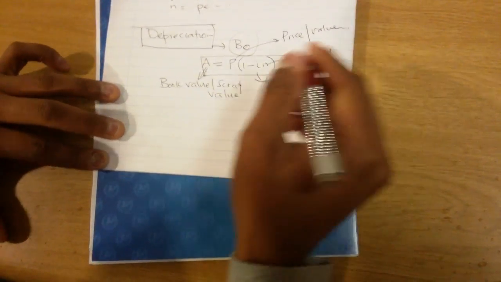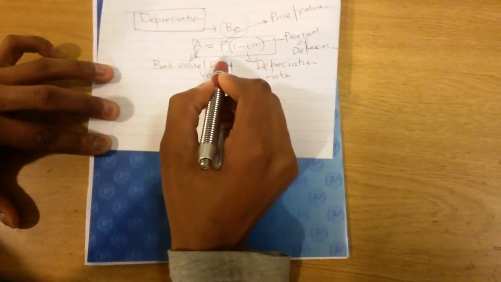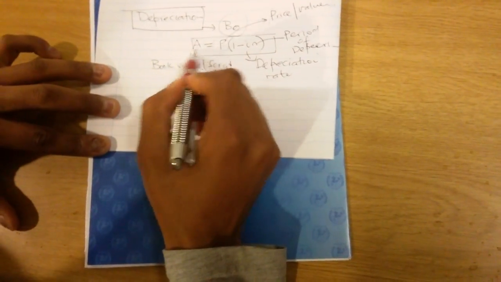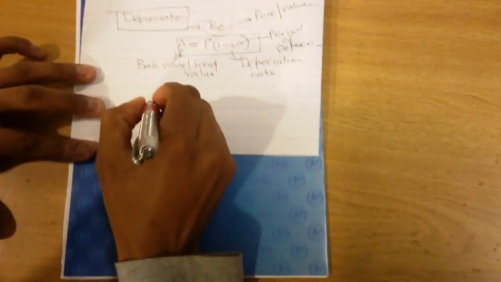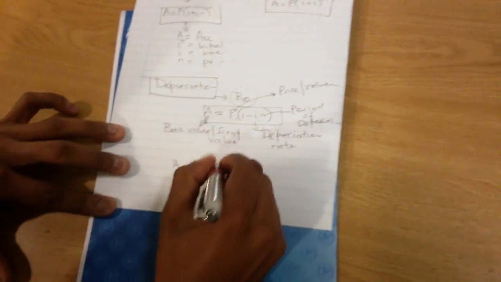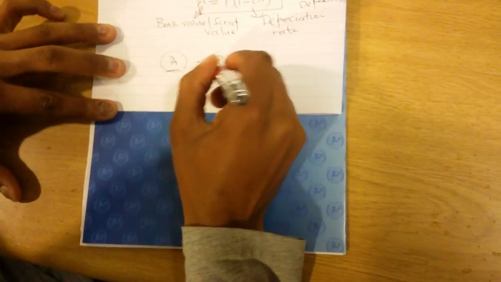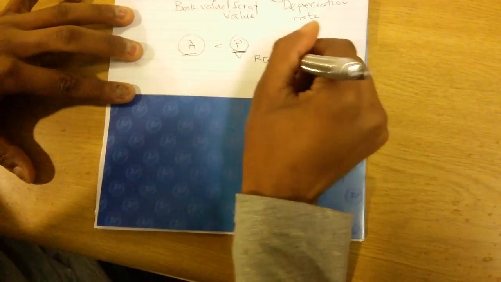Like I said, the initial price of your fixed asset is not going to be the same as the book value, which means that A will always be less than P. Why? Suppose you bought the asset for 500,000 rand.